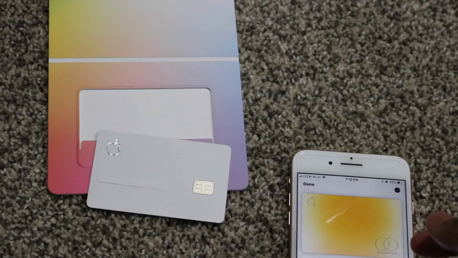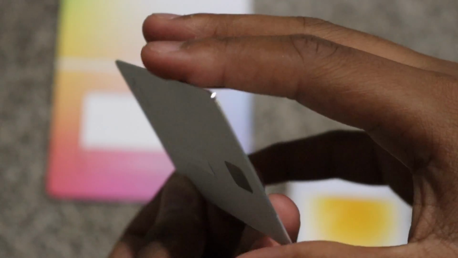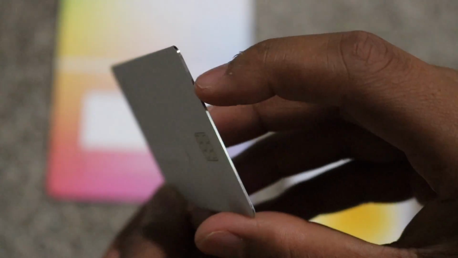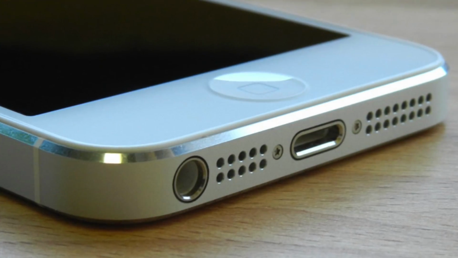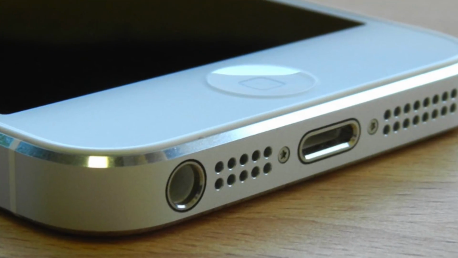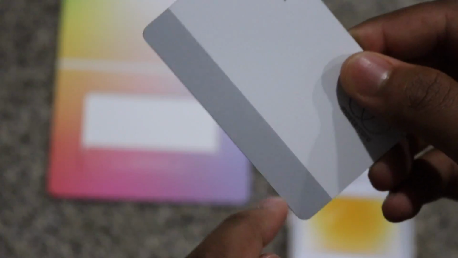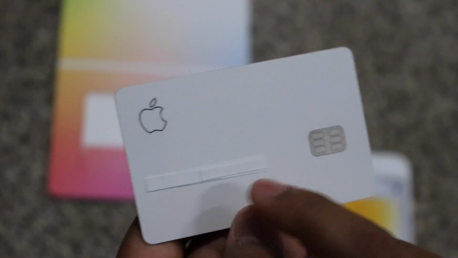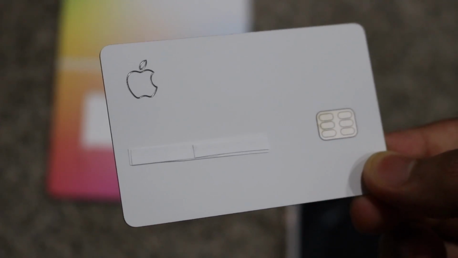If you drop it, it does make a noise that plastic doesn't, and it's actually pretty thick compared to other credit cards. There you go. It has nice chamfered edges. It's nice and shiny. Reminds me of the iPhone 5S and iPhone 5 chamfered edges. You have the Goldman Sachs logo, MasterCard logo. There's your magnetic stripe, the chip, your name, as well as the Apple logo. So that's it. Let's go make a purchase using the titanium Apple Card.